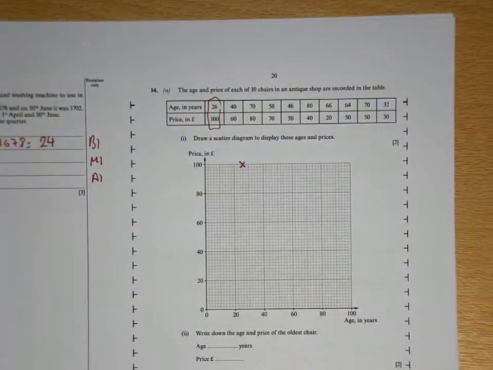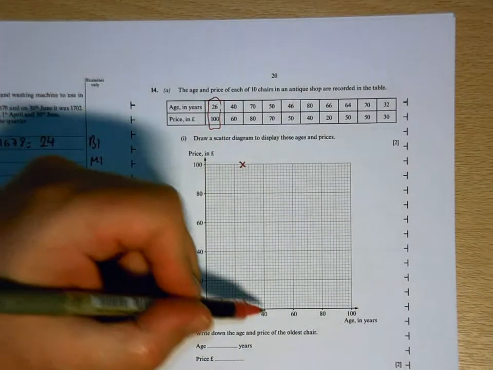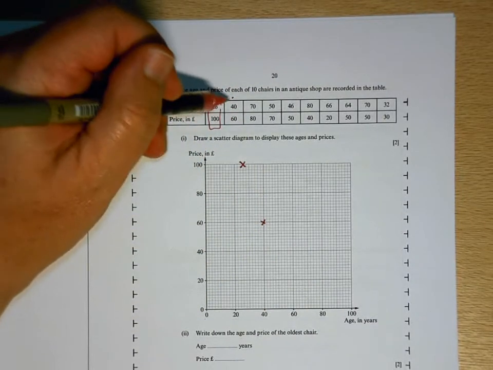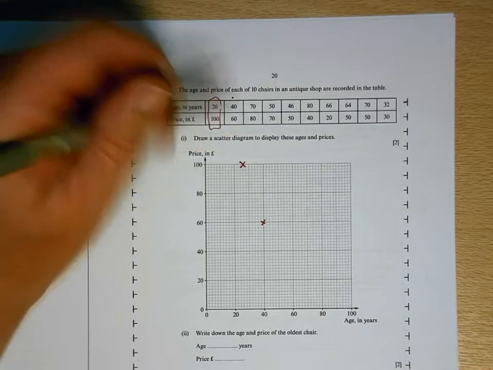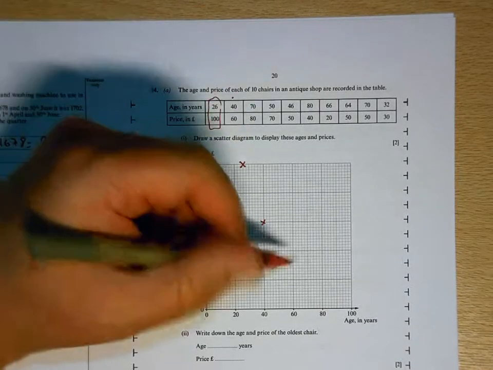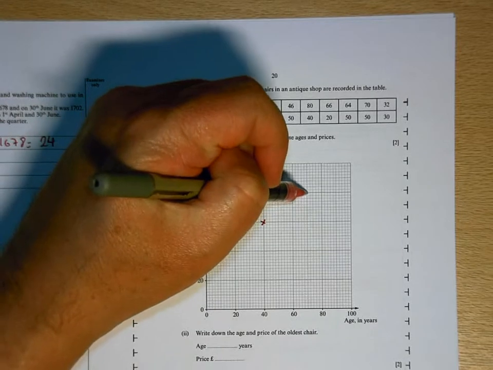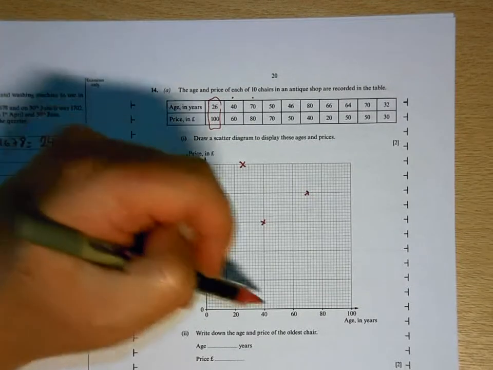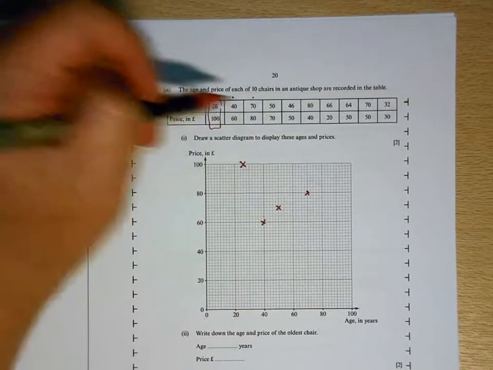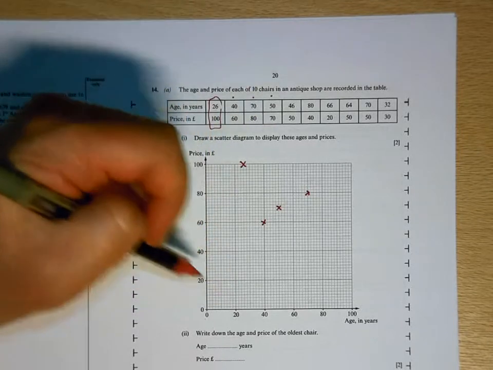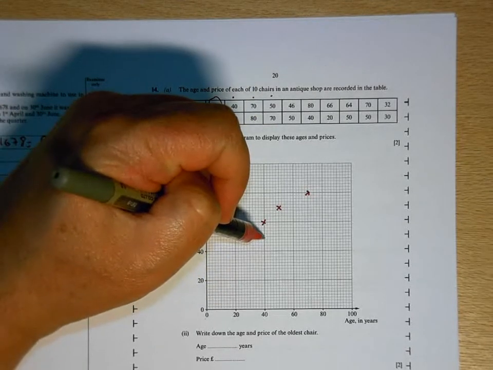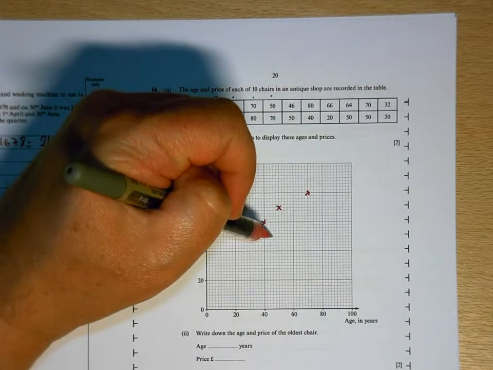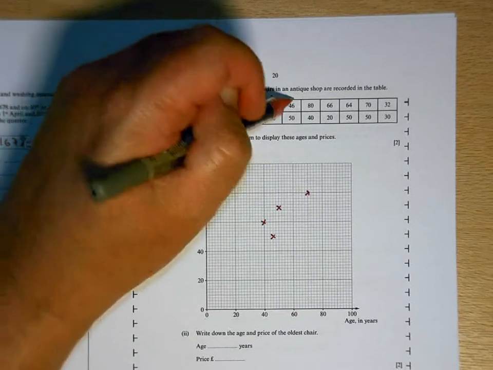Mark across clearly. 40 against 60, and again with a scatter graph, make sure you mark to know that you've plotted each point. 70, 80 is there. 50, 70, 50, 70, 46, 50, 50 is there. 46 will be 2, 4, 6 there.